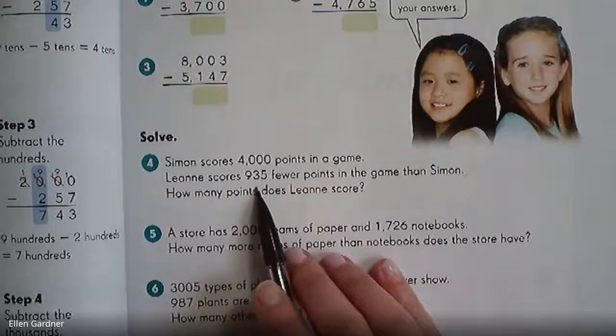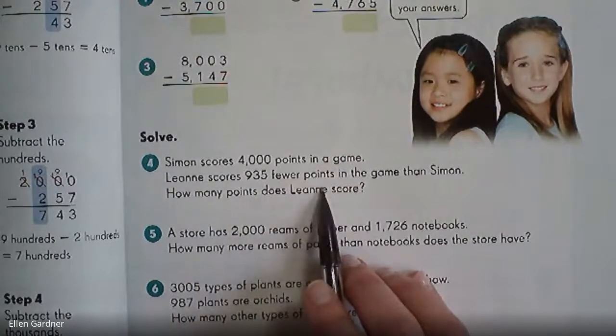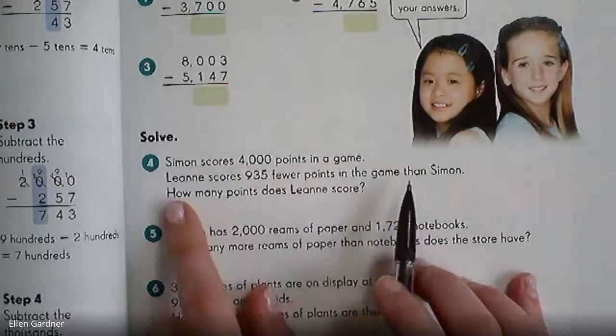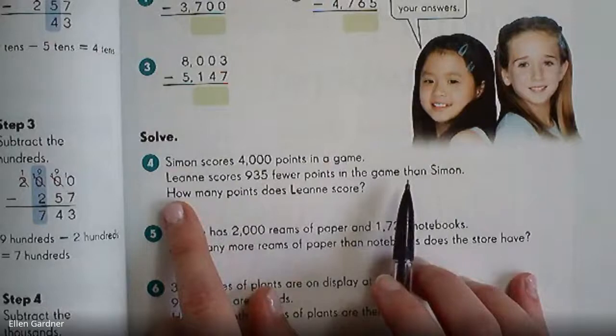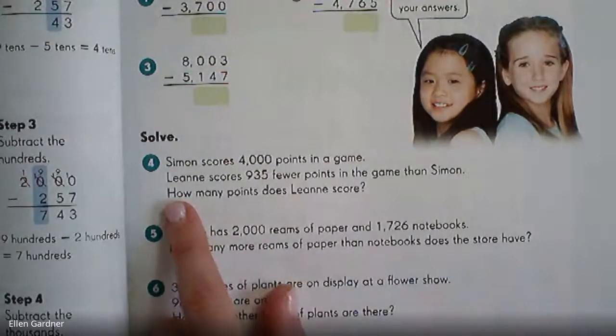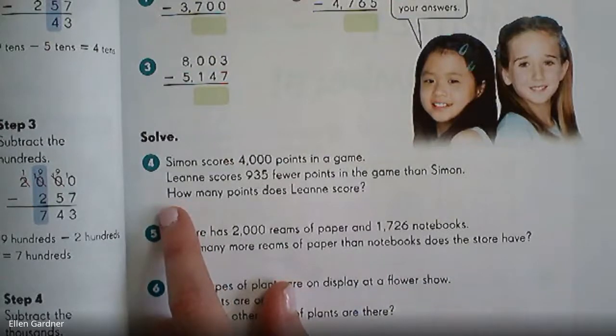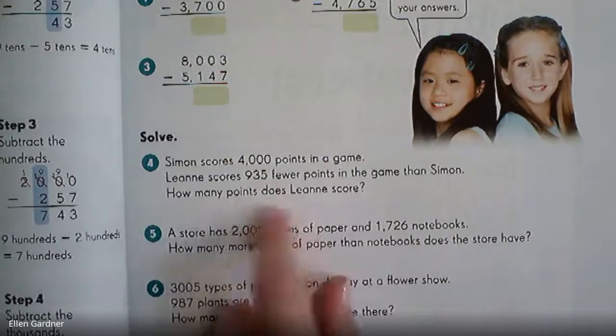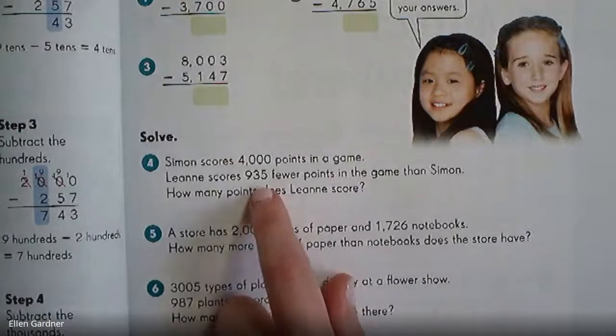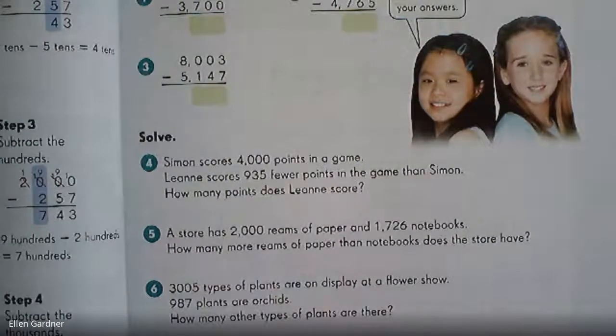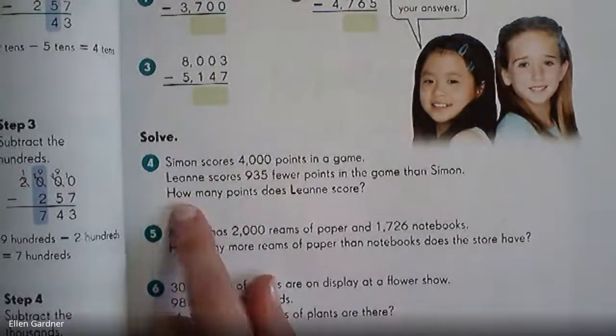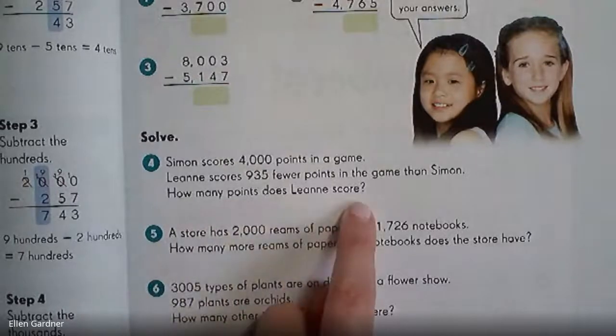Leanne scores 935 fewer points in the game than Simon. Stop for a moment. Think about what's happening. Do we know how many points Leanne scored? No, we just know that it's 935 less than Simon. The question is, how many points does Leanne score? So that's our question.